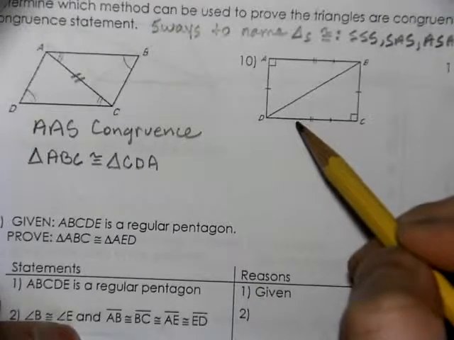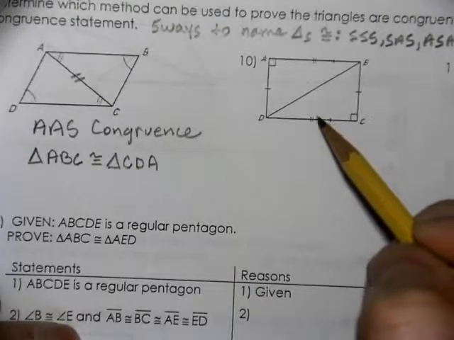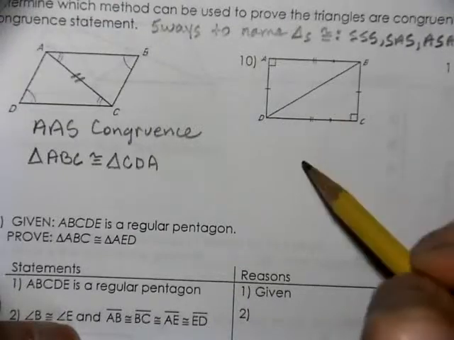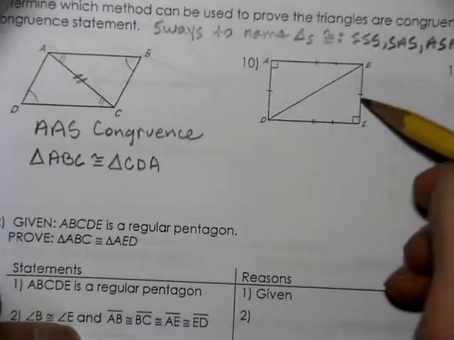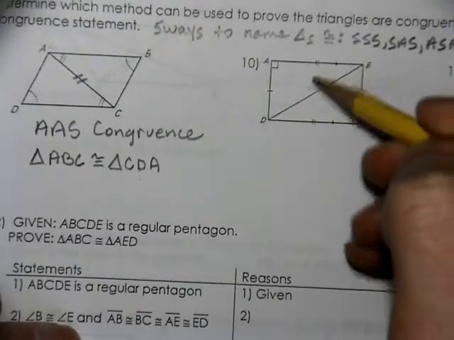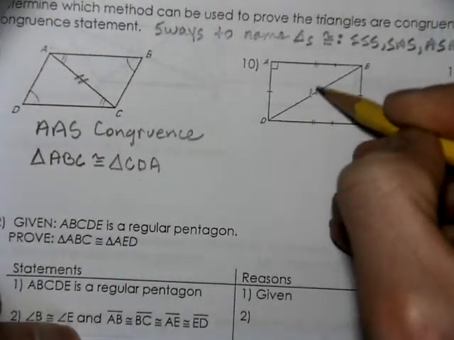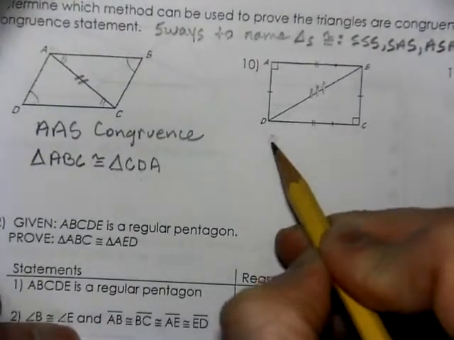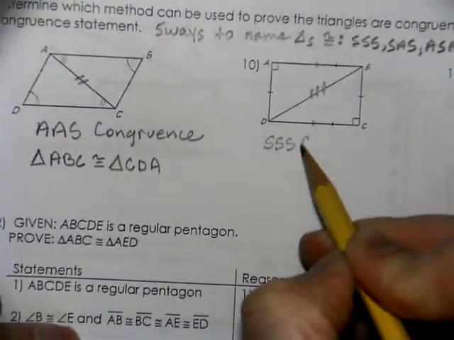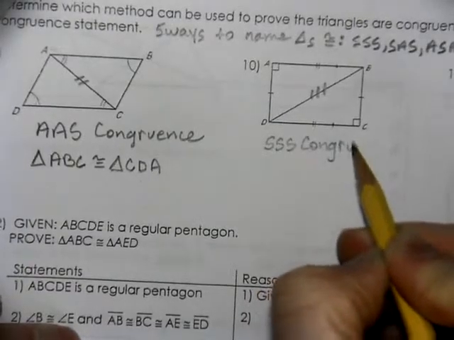It looks like side angle side could work, but I'll just go with the easiest one I noticed. 1-tick mark, 2-tick marks, and then the one that they share in common is called the reflexive side. So we're going to use side, side, side congruence.